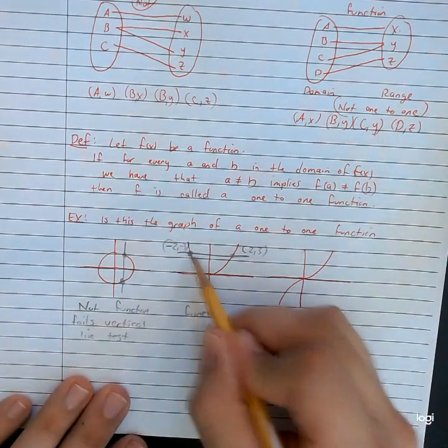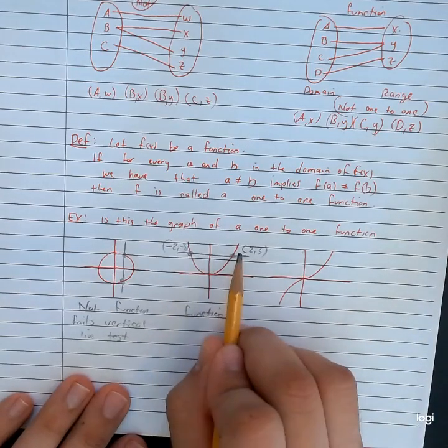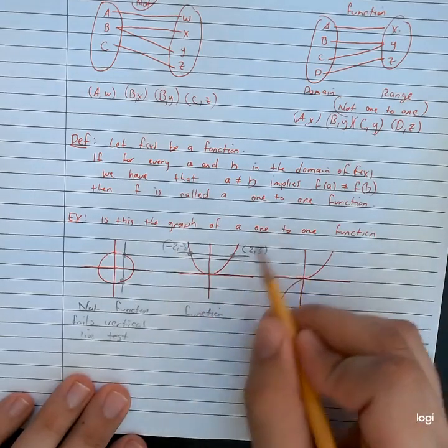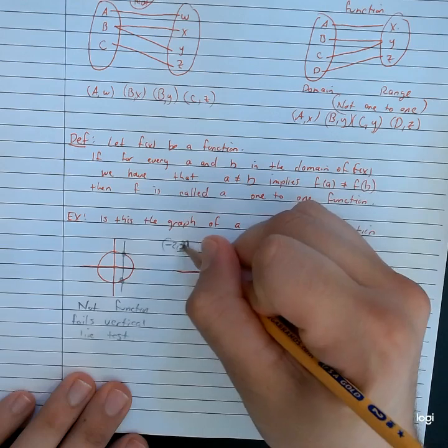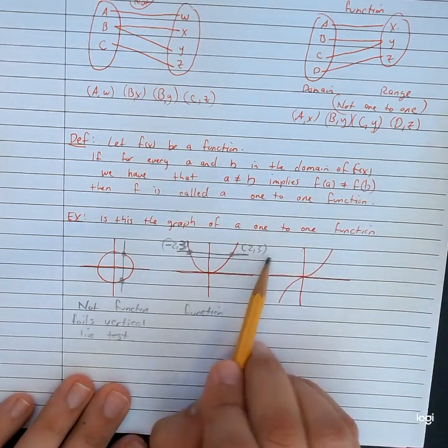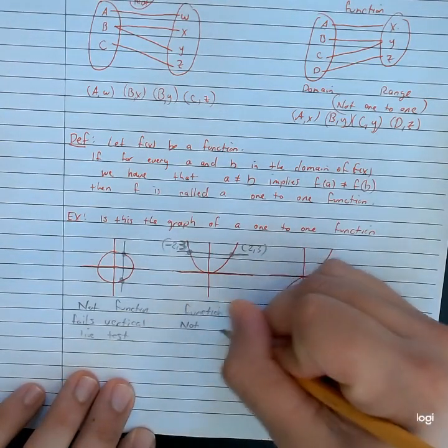So notice this horizontal line tells us that even though this is a function, it is not one-to-one, because you have two different points that share the same second entry. This would be negative 2 comma 3 and 2 comma 3. So this is a function, but it is not one-to-one.